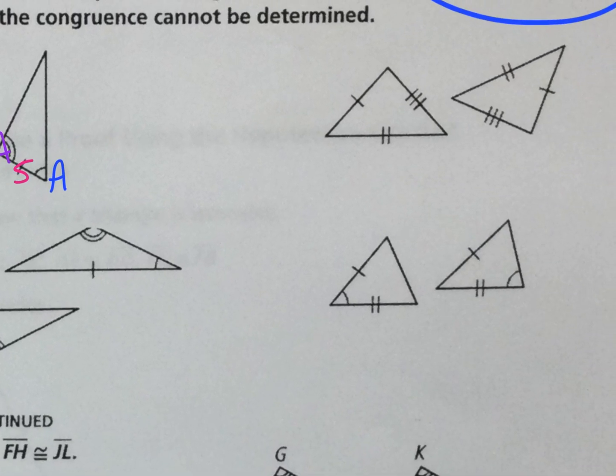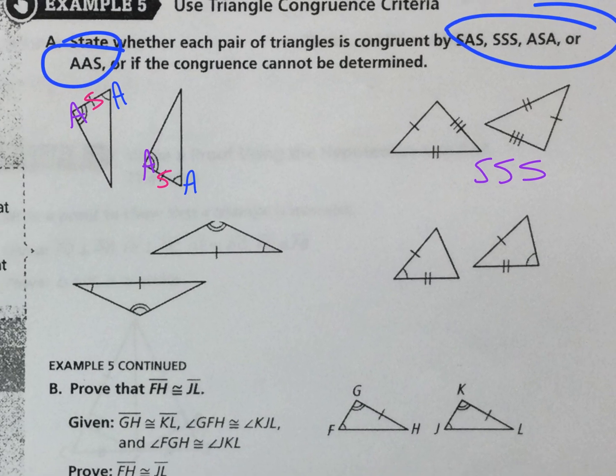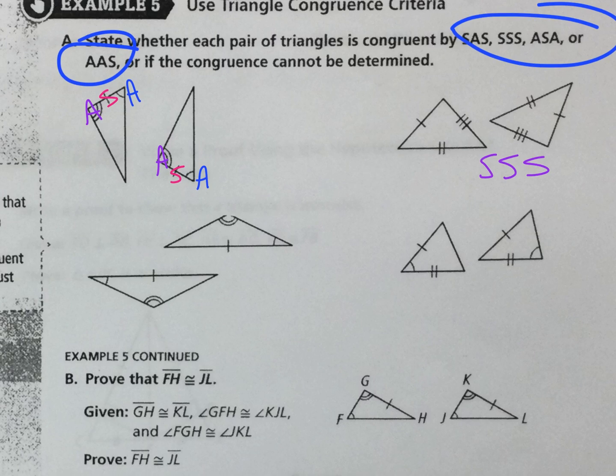Here, what we got? Side, side, side. Here, let's see, we got one angle, we got a second angle, and we have a side. Now, are these guys in the right order? The pink angle is in between the purple and the blue. So yeah, I got angle, angle, side.